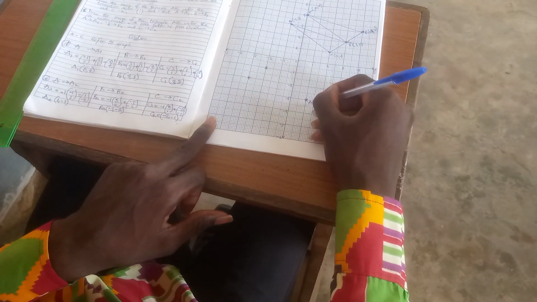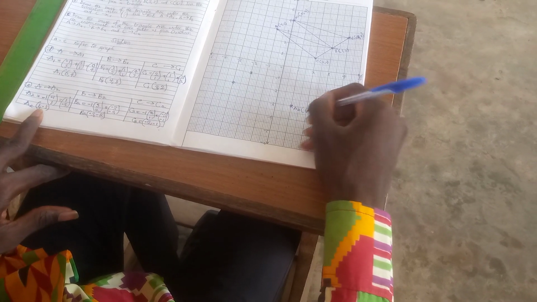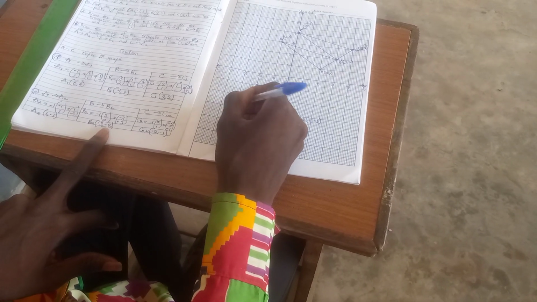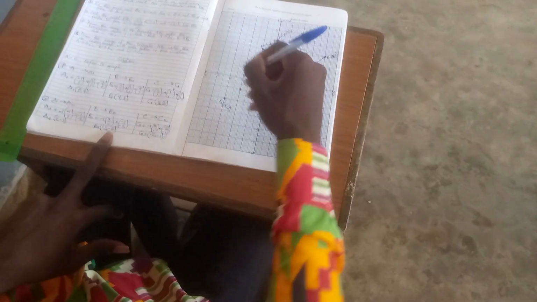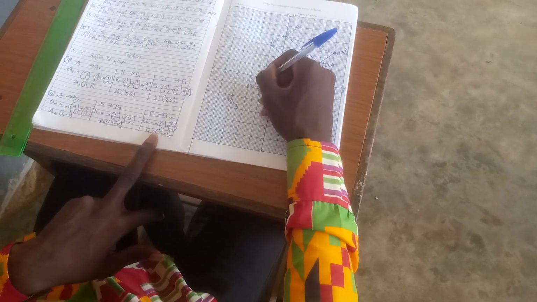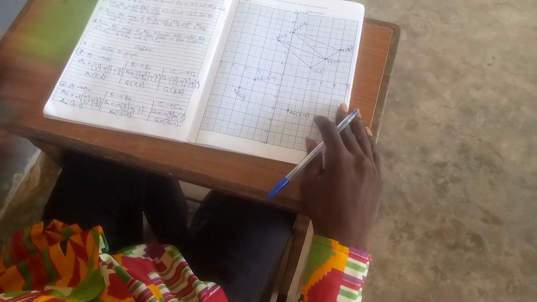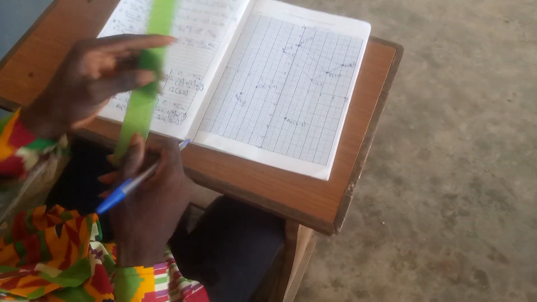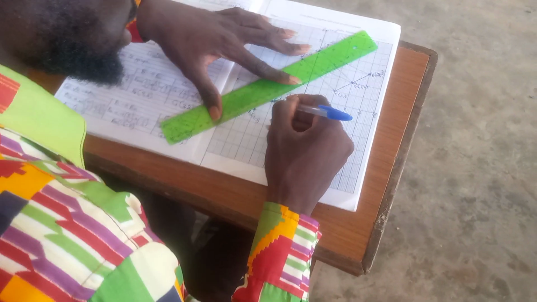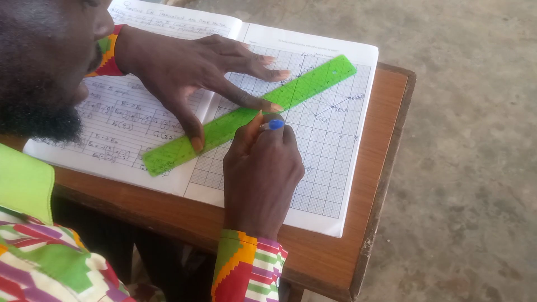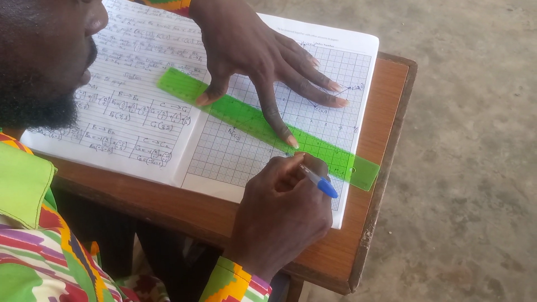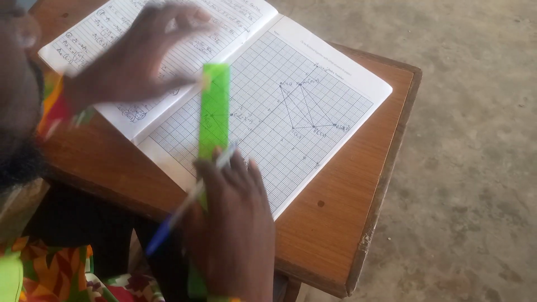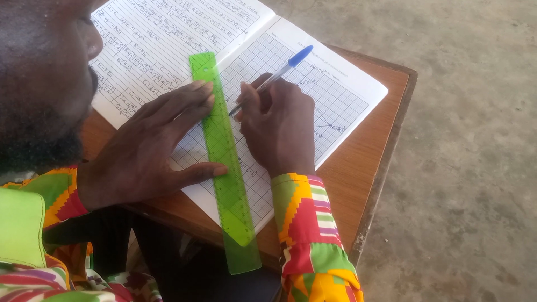Then you label your points. A2, you write the coordinate (1, -3). Then we have here B2 (-3, -2). Then we have here C2 (-2, -1). Most of the times, we don't want the vertices to be in the shape, so we write them outside. Now, when you are done, you join the points to form a triangle, which is going to give you triangle A2, B2, and C2.